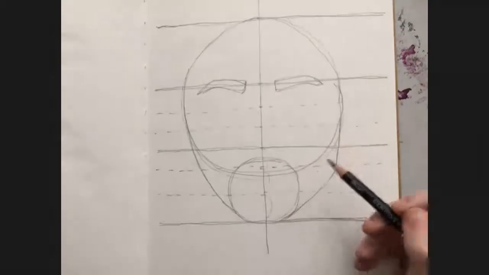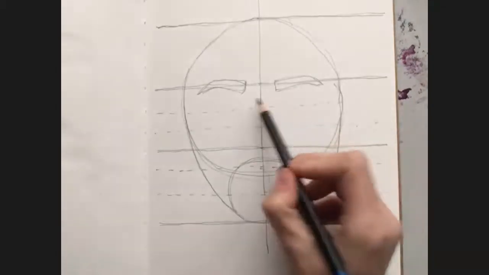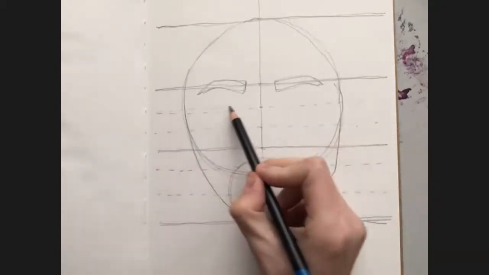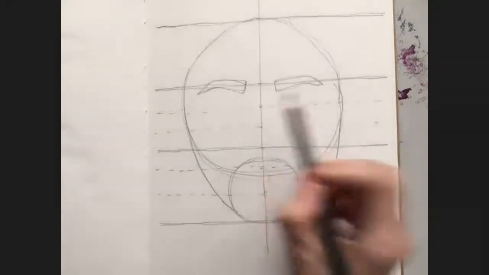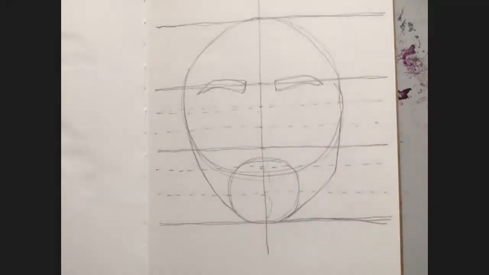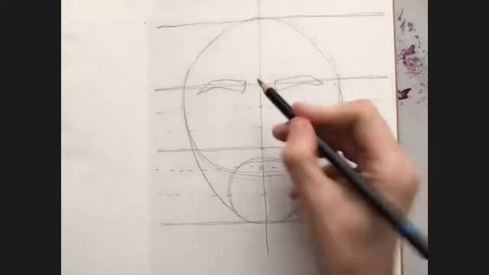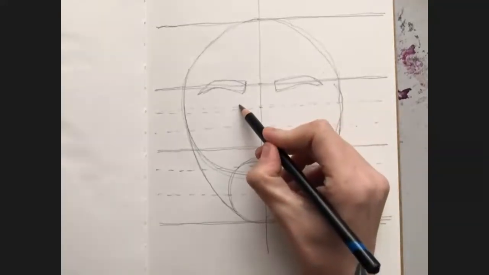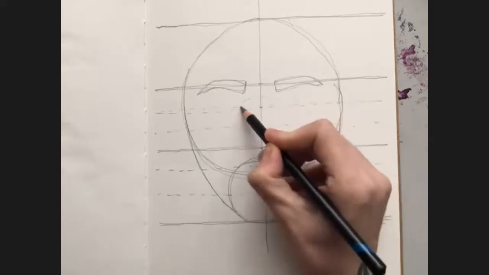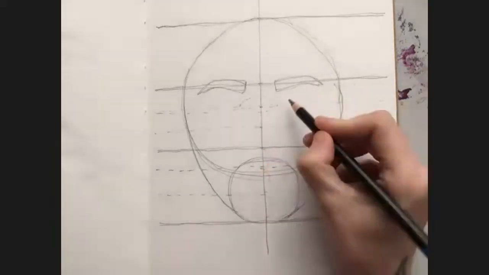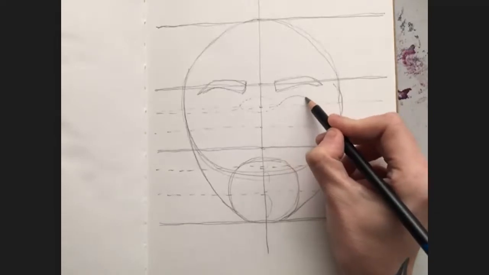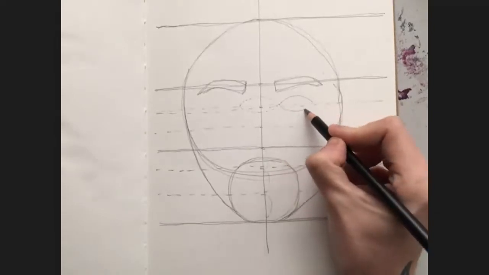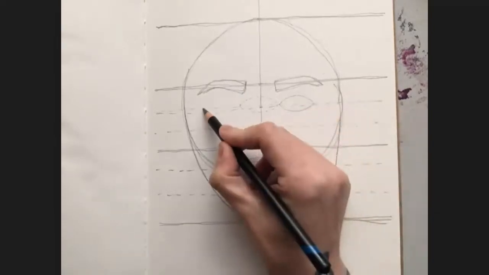Then we need to place the eyes. The eyes are between each other. On average, between the eyes, there is the distance of another eye. So I can start by just drawing the size of the eye shape that I want, and then I can draw the eye across this line.